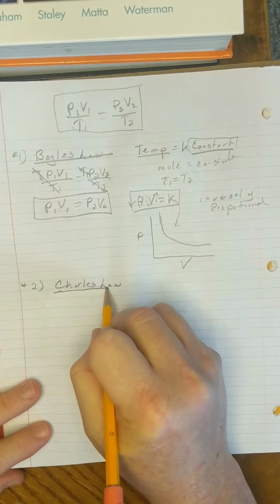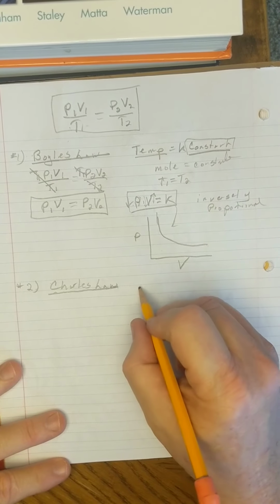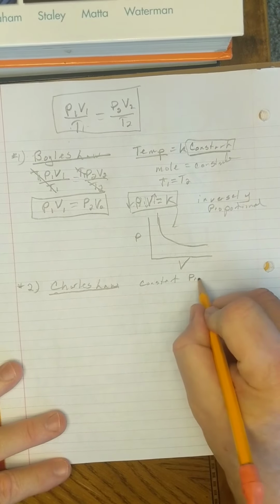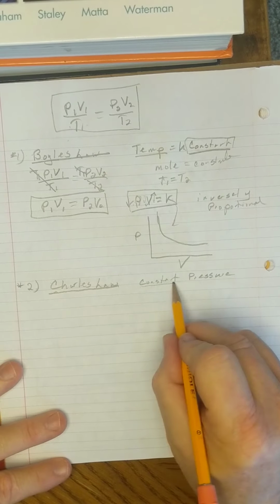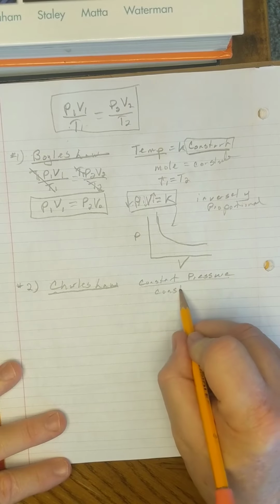And I like to think of an ex-76ers basketball player, Charles Barkley. He was always under constant pressure. Or if you're an old TV fan, you can say Charles in Charge was under constant pressure and constant moles.